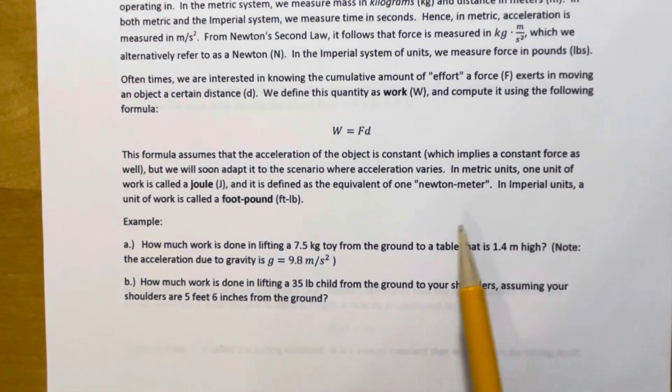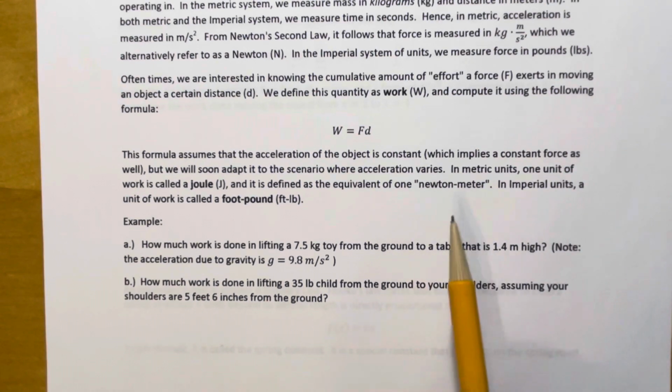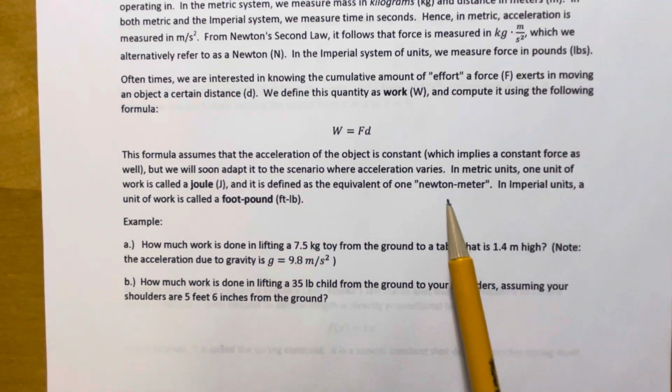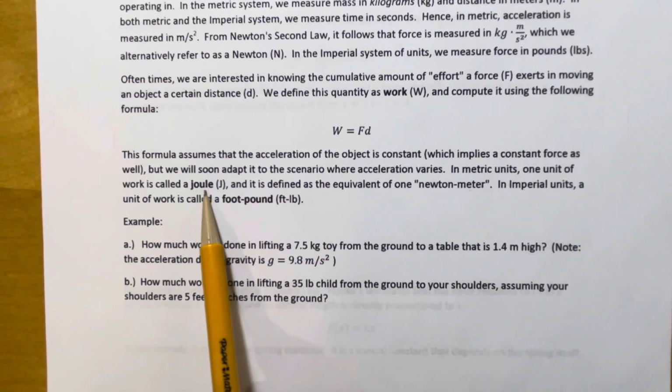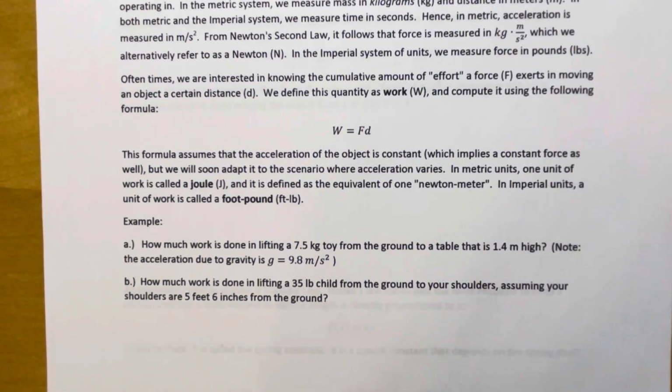But once again, it's a little cumbersome to have two words to describe one unit, even though we do that for other things. In this case, we shortened this up by defining a Newton meter to be what's called a joule, and we use a capital J to abbreviate that. So 1 joule is a unit of work in the metric system, and it's the same thing as a Newton meter.